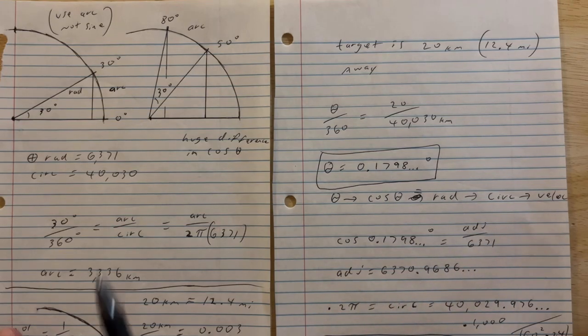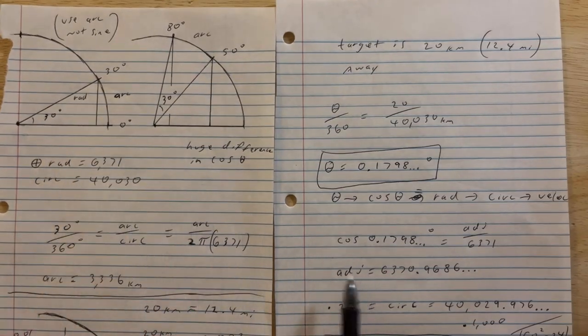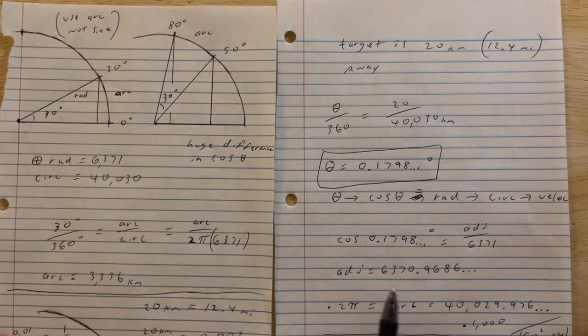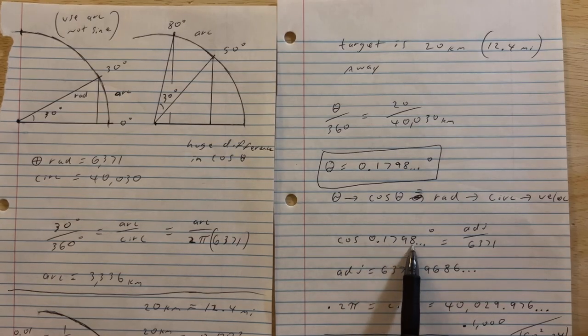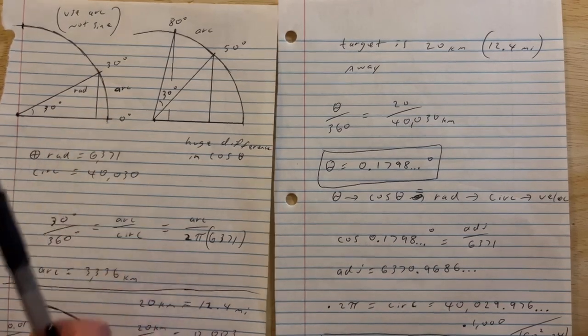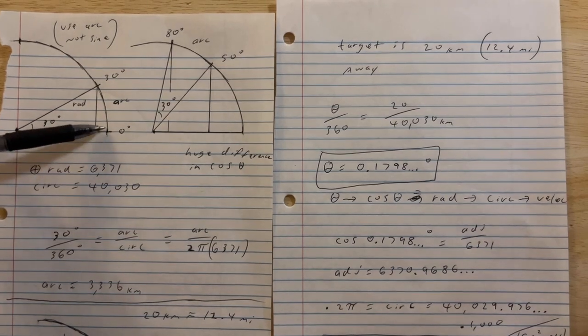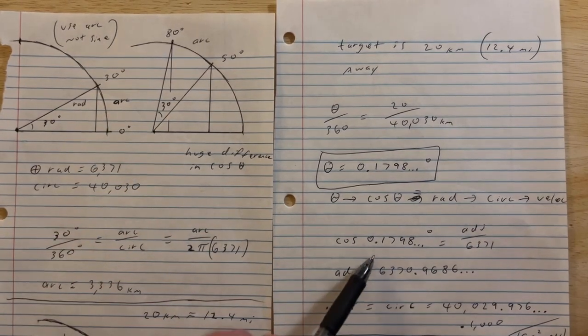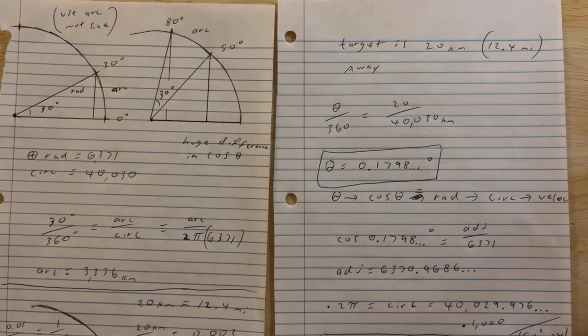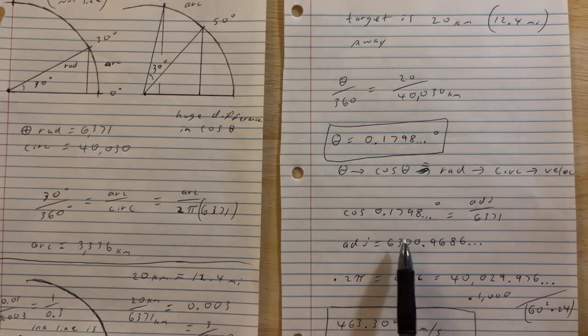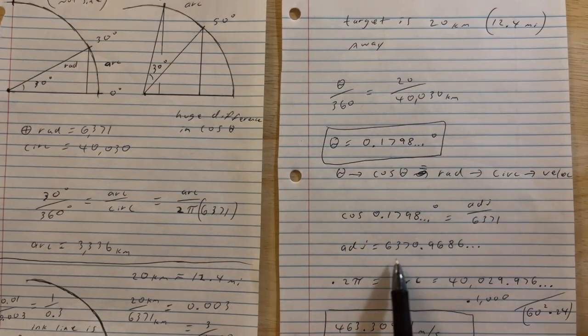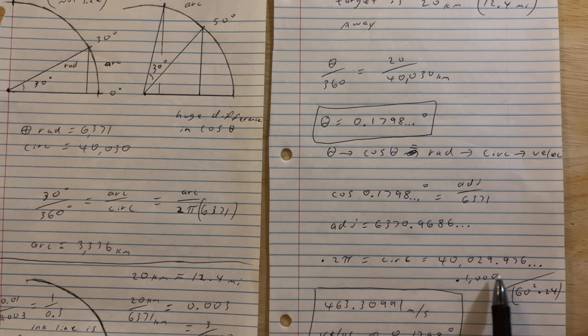6,370. So what I did right here on this greatly exaggerated angle, I'm finding out how big the disk is at 0.1798 degrees. So the equator is at 0 degrees. I'm finding out the velocity if we are just above that at 0.1798 degrees. So the adjacent right here is our effective radius of the disk on which we are spinning. Multiply by 2 pi to get the circ. And then we multiply by 1,000 to turn kilometers into meters, divided by 60 seconds per minute, 60 minutes per hour, 24 hours per day.